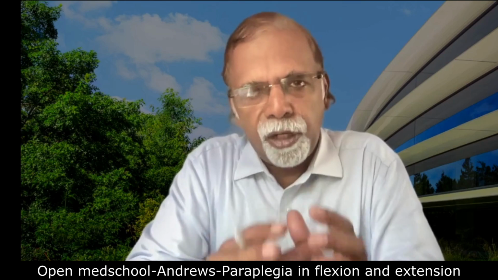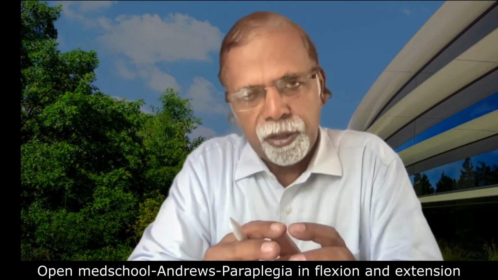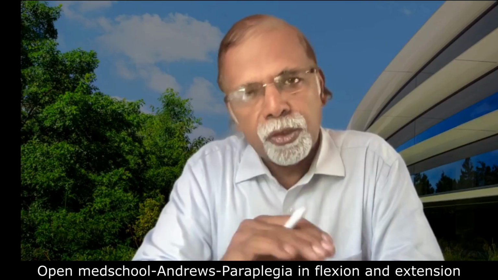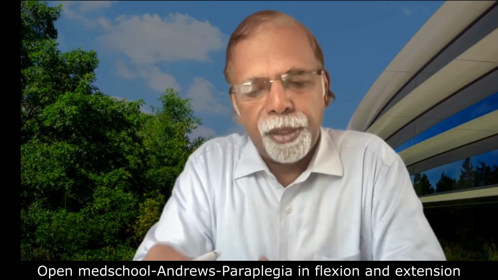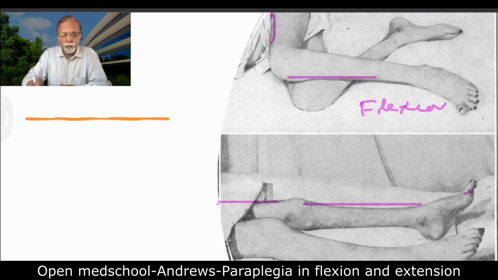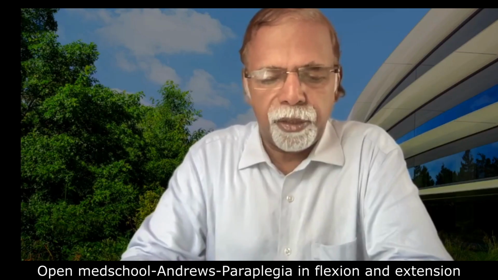Whereas in paraplegia in flexion, what is happening? The reticulospinal and vestibulospinal pathways, which are facilitating the extensor tone in the lower limbs, are also damaged. So what happens? The patient loses the extensor posture. Hope this point is clear. So here the vestibulospinal and reticulospinal, especially the pontine reticulospinal pathway, are intact. Here both are damaged. Hope this concept is clear to you.